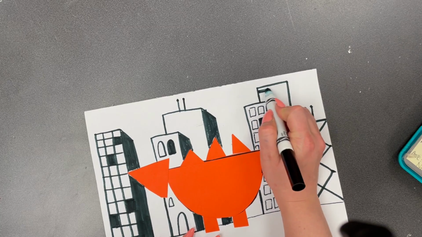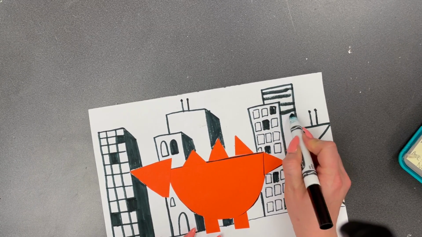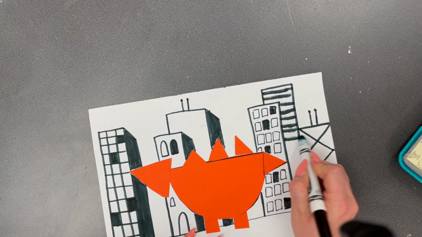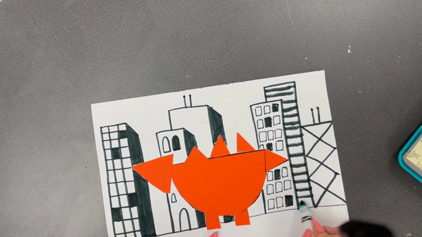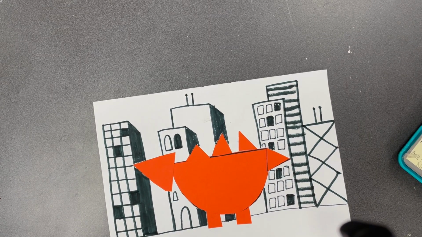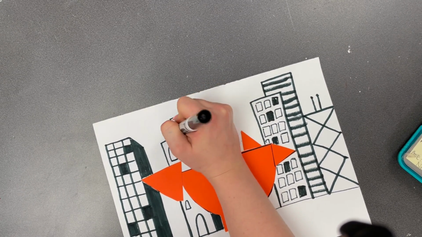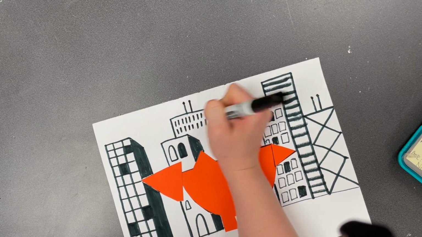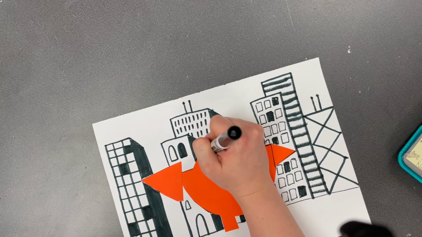some lines like this. Sometimes I see buildings like this with big beams on them. Thick lines. So I'm using the side of my marker, not the tip. And maybe I'll draw some really tiny windows, dashed lines. We've learned about all these different types of lines and now we're using them.